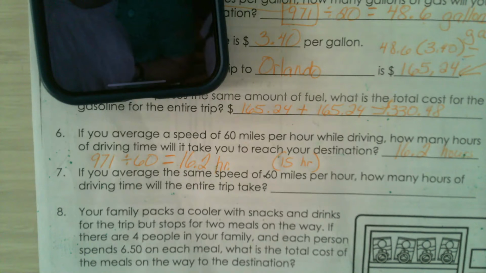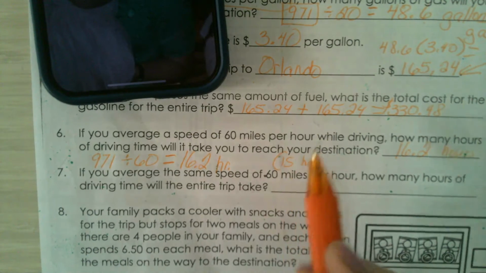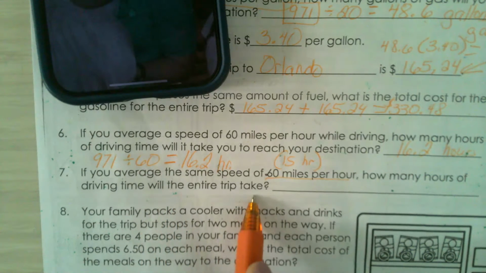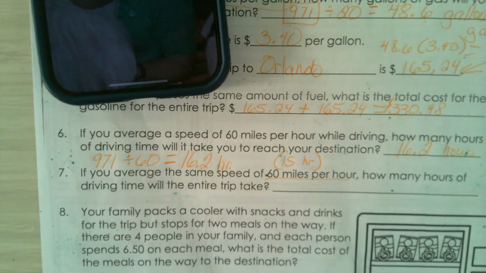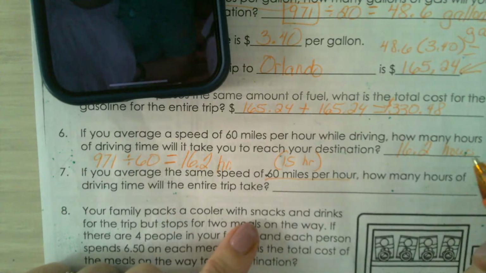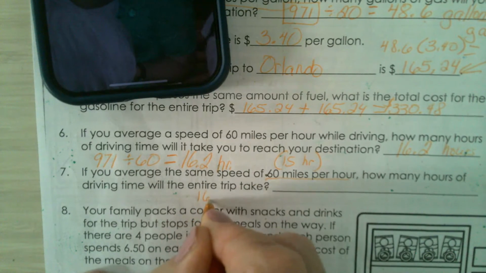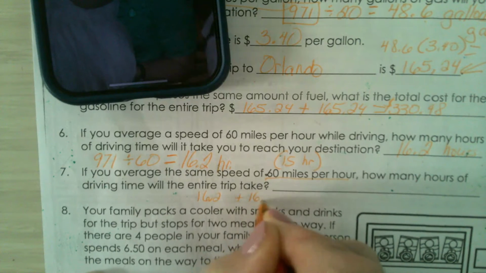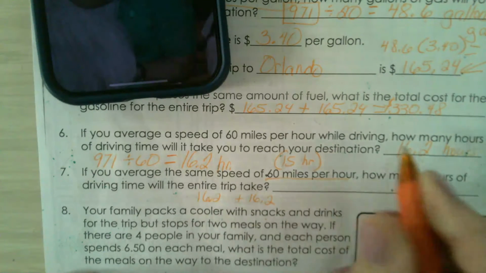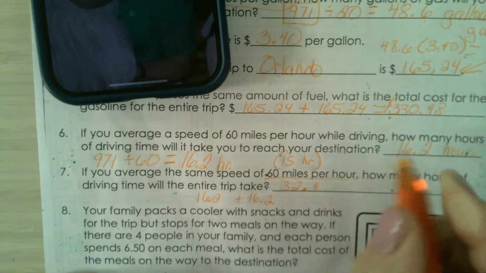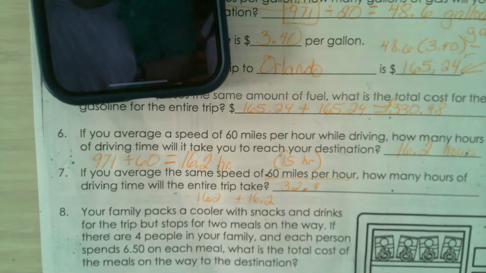All right. Are we ready for number 7? If you average the same speed of 60 miles per hour, how many hours of driving time will the entire trip take? Okay, to and back. So going to and coming back, it's going to be 16.2 plus 16.2. So I'm going to add them together. You can use a calculator. It's going to be 32 hours, 0.4, or about 32 and a half hours.